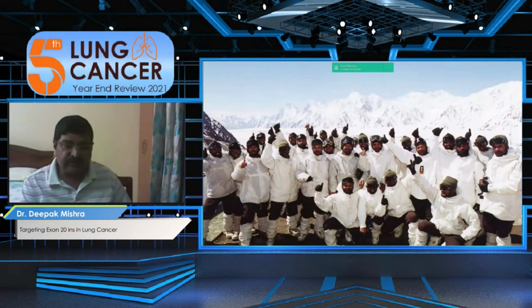This is a slide which I show every time. This is from Ladakh. You know that these are the icy mountains. Everything that you see behind is ice. And you look at the morale of the Indian army. All of them are smiling even at minus 40 degrees.